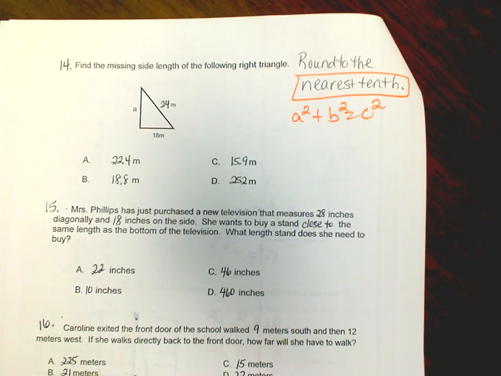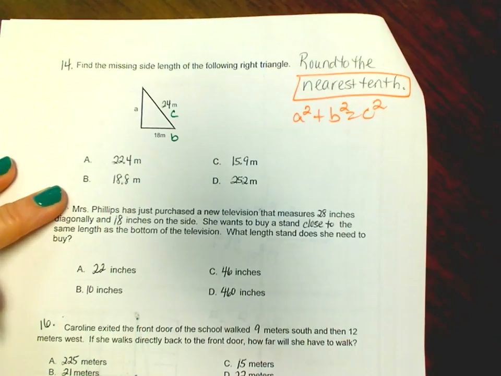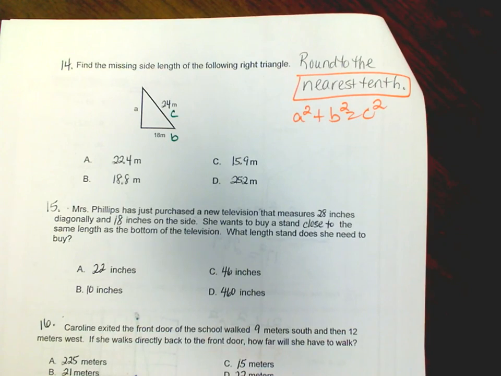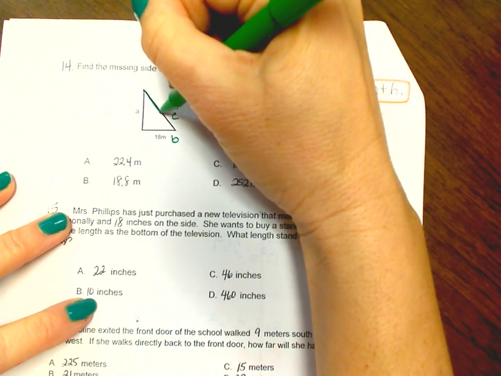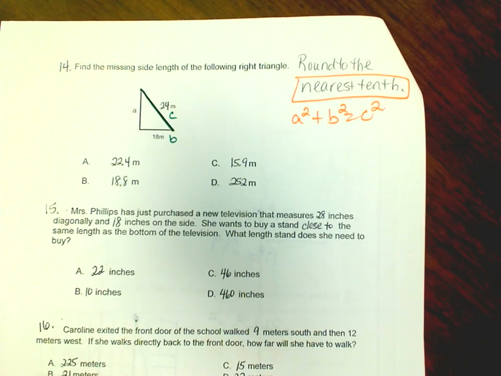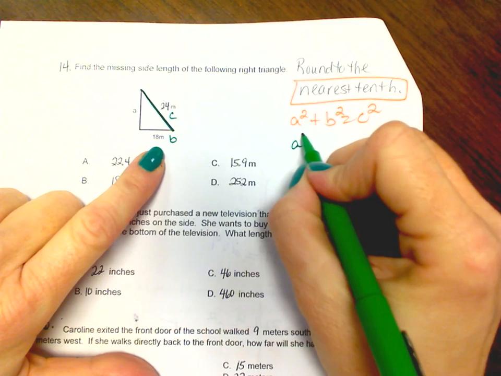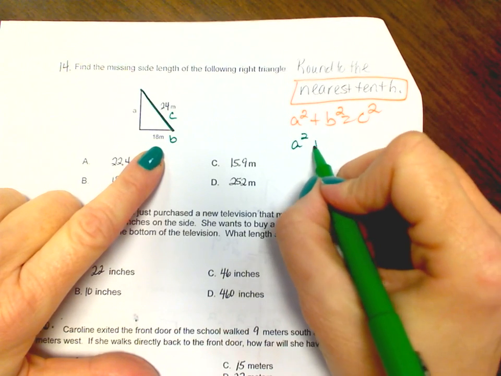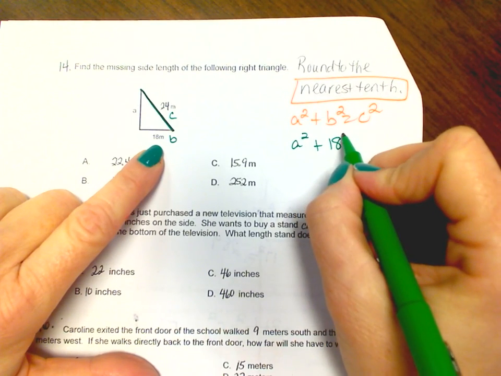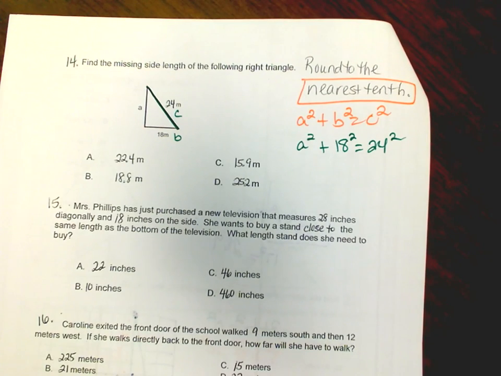But if you look, there's my a, there's my b, and there's my c. Please label it, because I don't want you to confuse what your legs are and what your hypotenuse is. If you don't label it right, you can fill in the formula wrong and you'll get it wrong. So we don't know what a squared is, but we do know what b squared is, and that's going to be 18 squared, 24 squared.